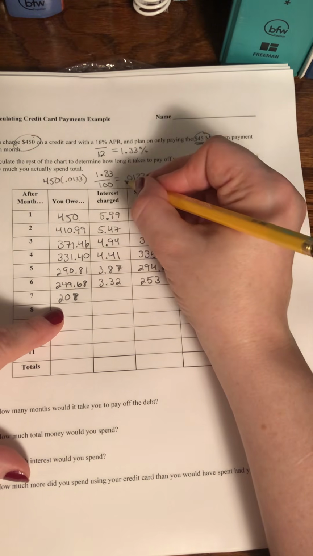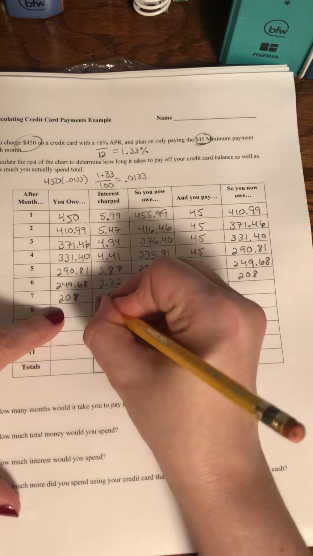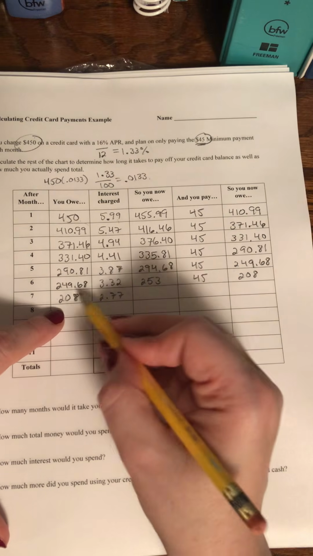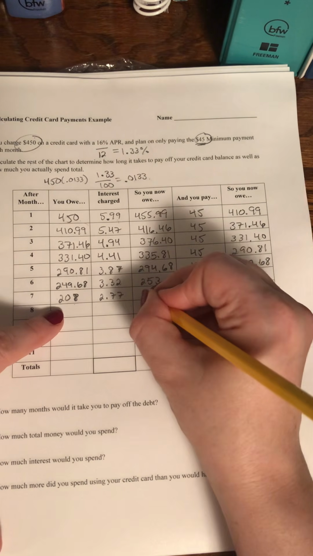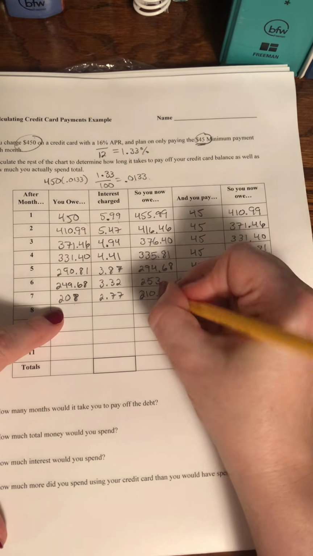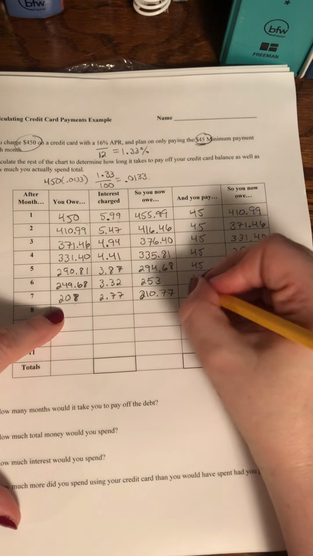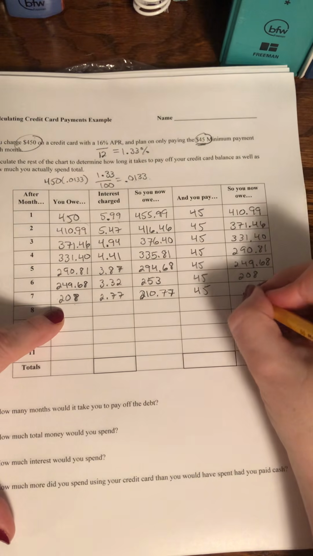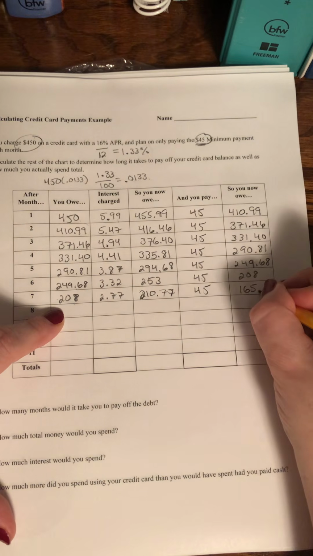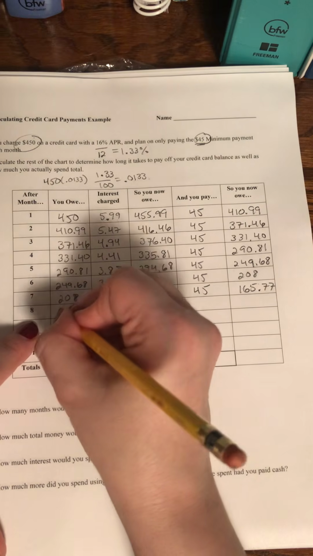Again, multiply this number by my 0.0133. And now I'm being charged $2.77 for owing them that $208 at the beginning of the month. Add these two together, and now I owe them $210.77. Make my $45 payment, and I'm down to only owing $165.77. Bring this back around.